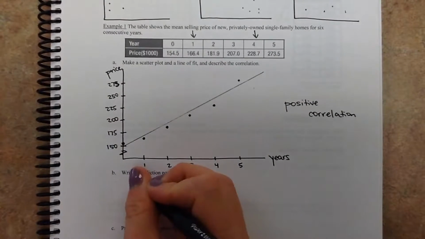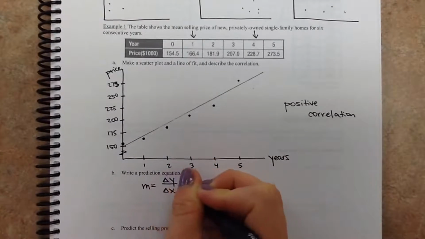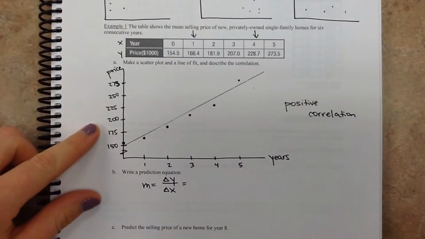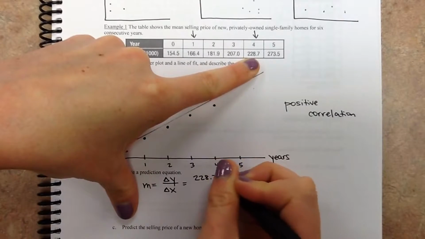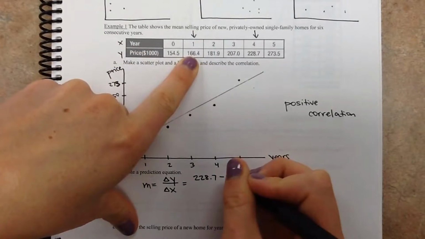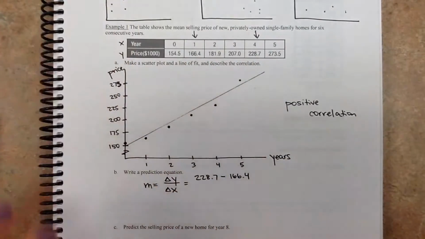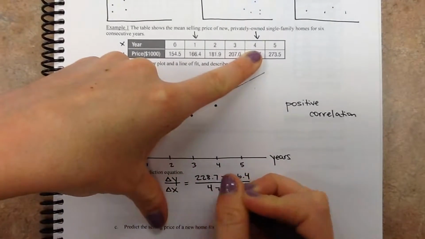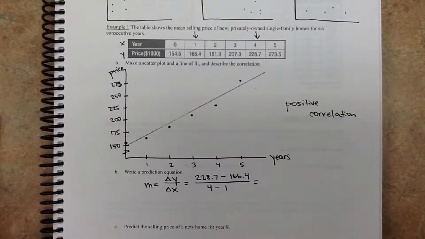So when you set up a slope, remember the slope is change in y over change in x. This is treated like your x value, and this is treated like your y value. So change in y, you do the second y value of 228.7 minus the first y value of 166.4. And remember, you don't have to use the values that I chose. And then over change in x, this first x value is 4 minus the second x value, which is 1. So you can plug these values right into your calculator, because I know we're dealing with decimals here.